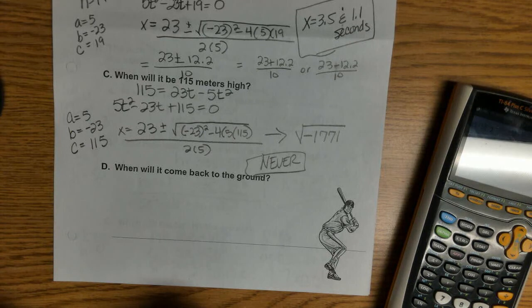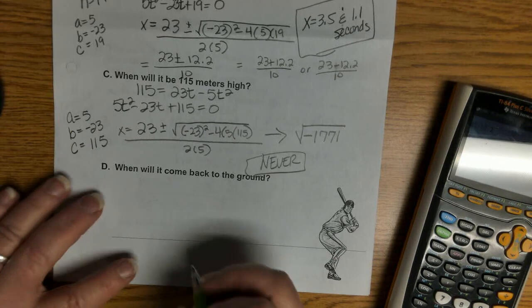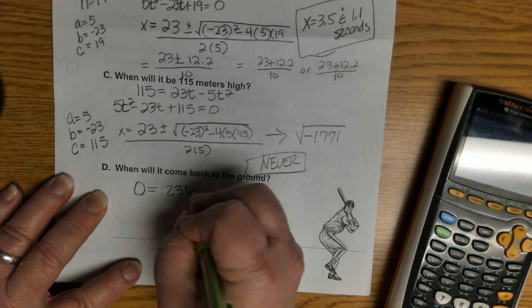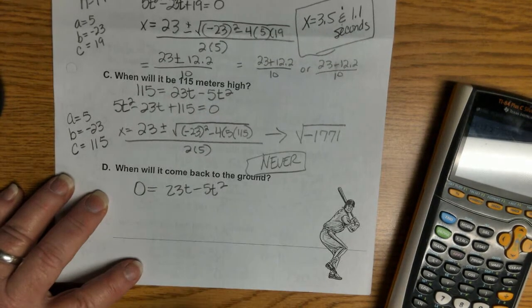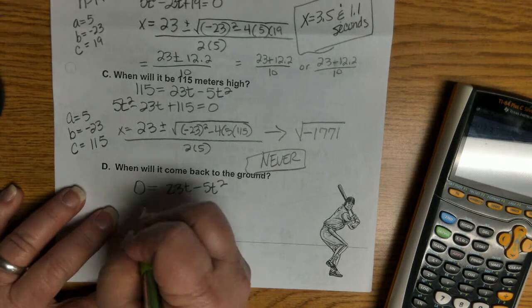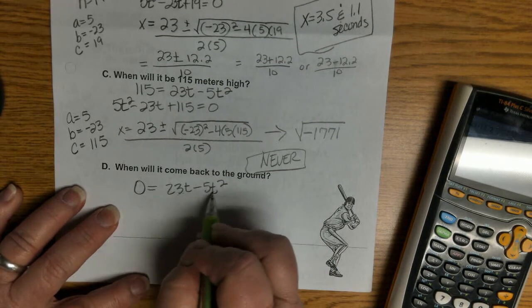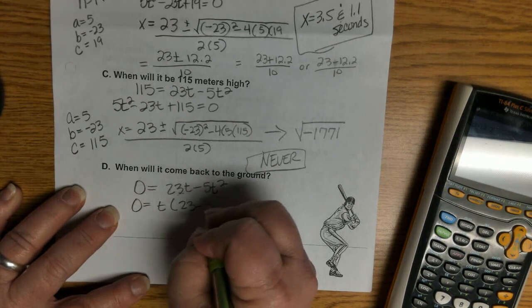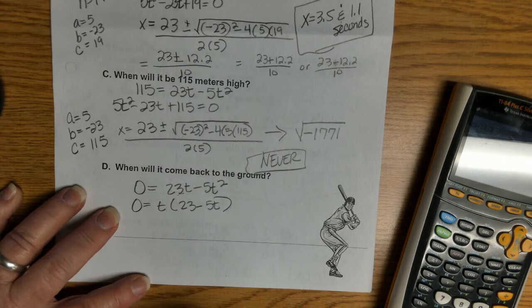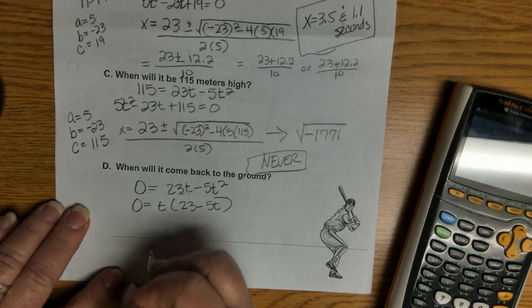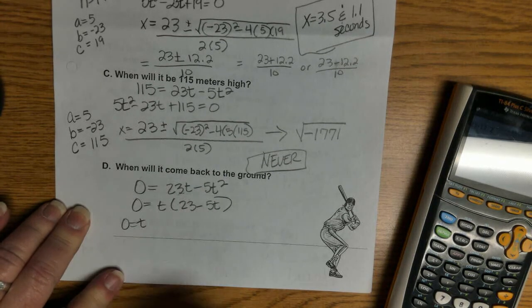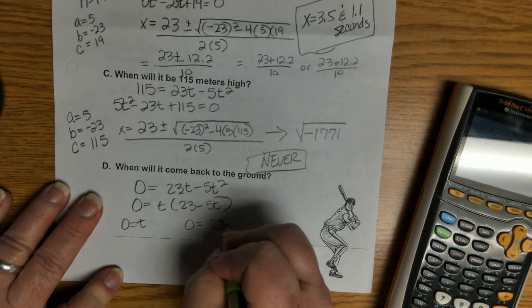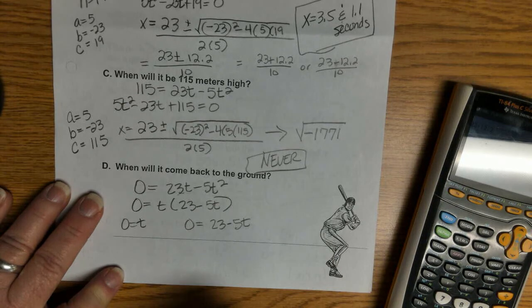Okay? When will it come back to the ground? Okay, so ground is 0 is equal to 23t minus 5t squared. I'm going to pull out a t because that's all they have in common. 0 is equal to t times 23 minus 5t. So t is equal to 0. Okay, or I've got 0 is equal to 23 minus 5t.